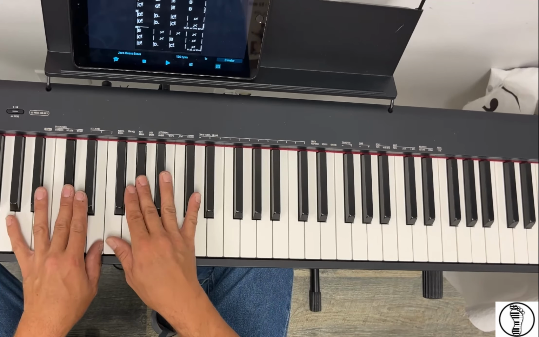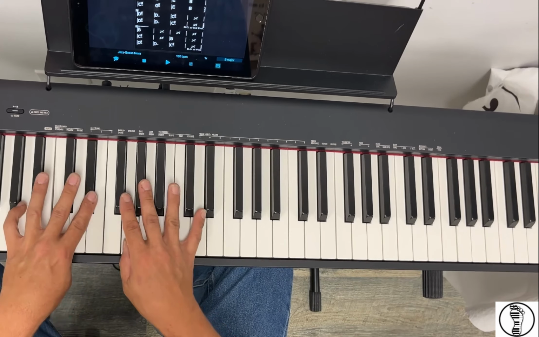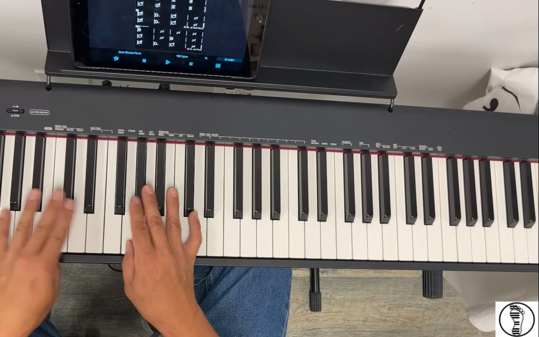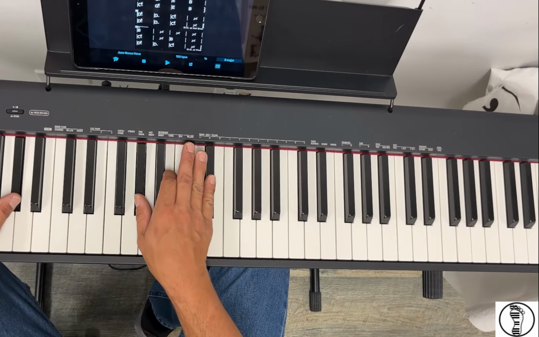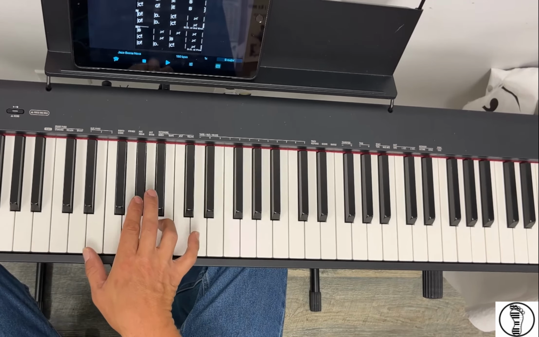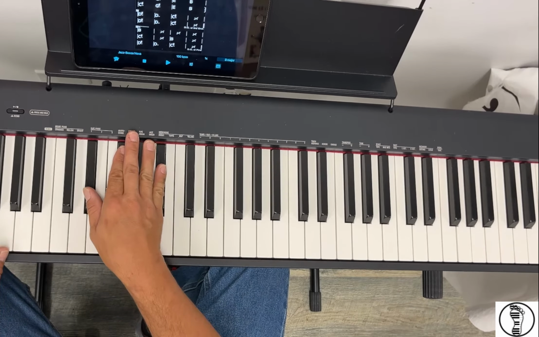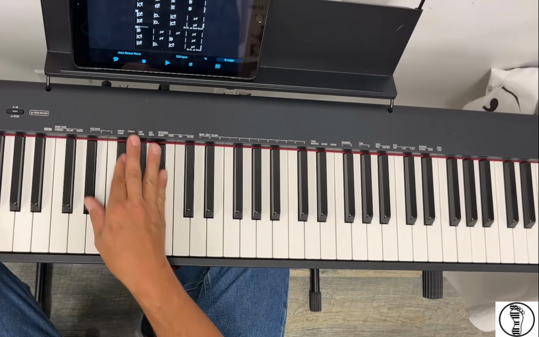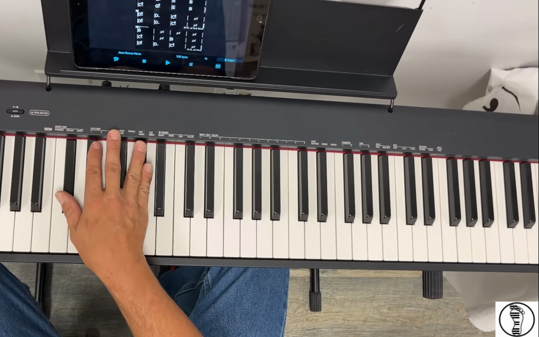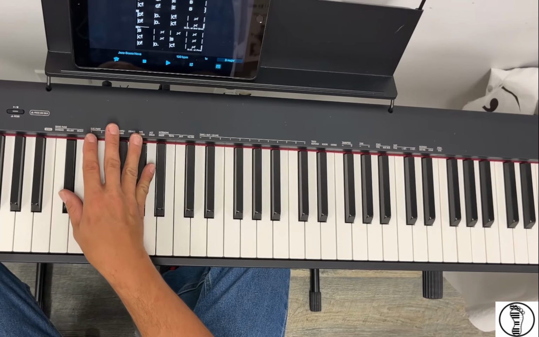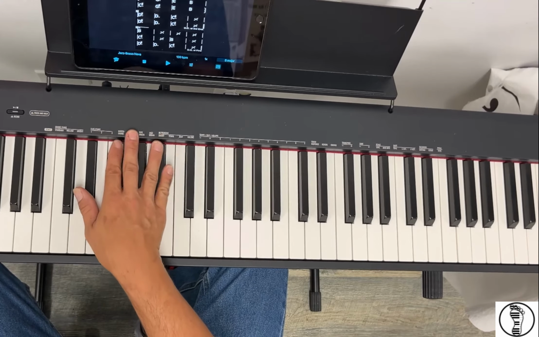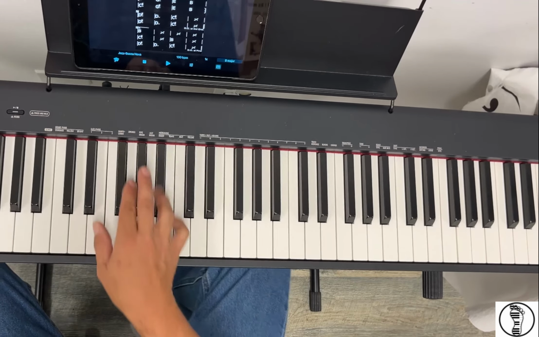Then we had our C sharp minor, C minor, G sharp minor, then E major, and then R. Oh, fun.